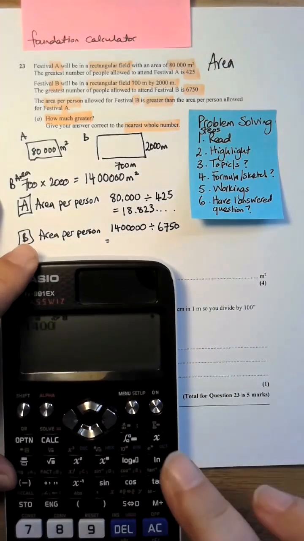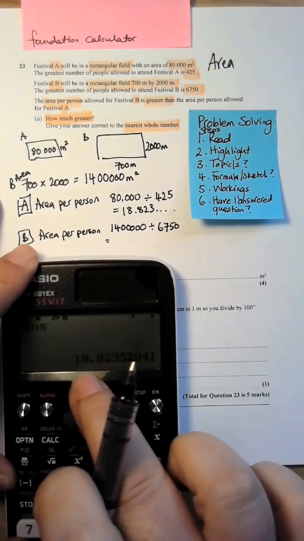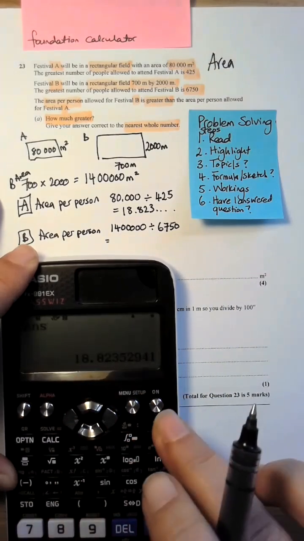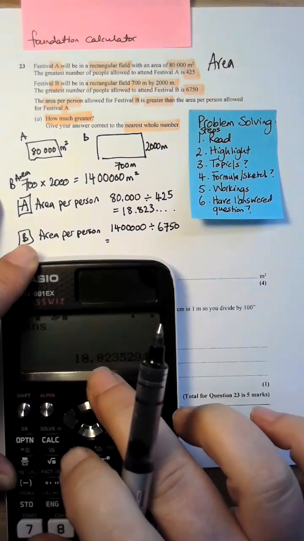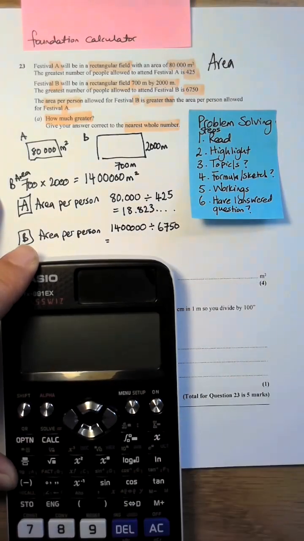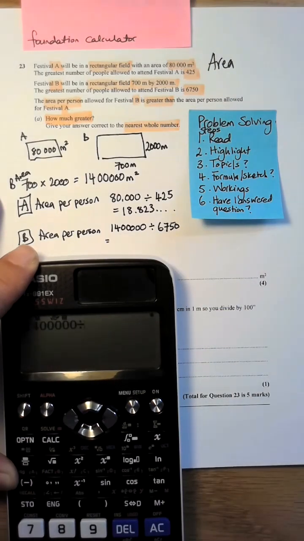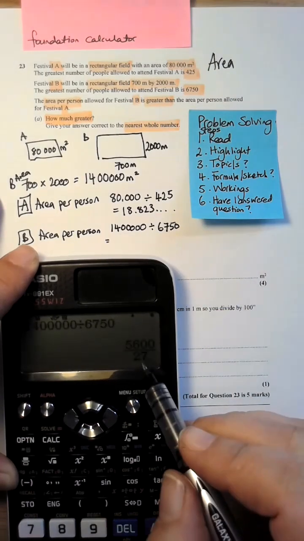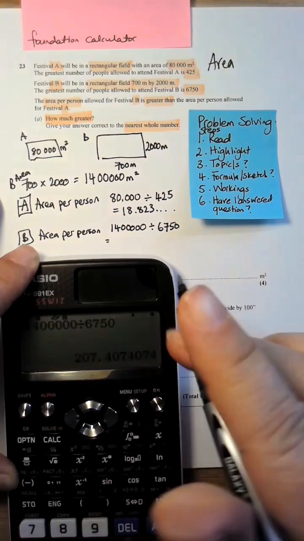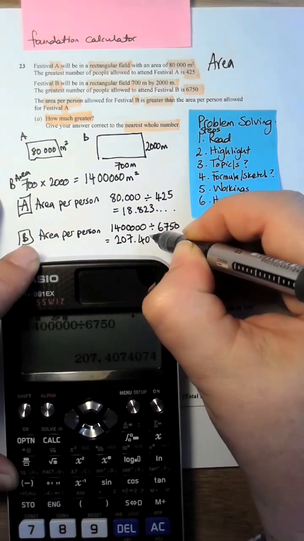Oh, I could use my answer button. Good catch there. I'm going to start it again. That's what my answer button does. I press answer and equals, and it's actually got this number in. So 1, 4, and 5 zeros divided by 6750. Right, 207.407.